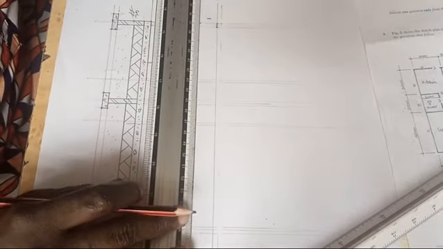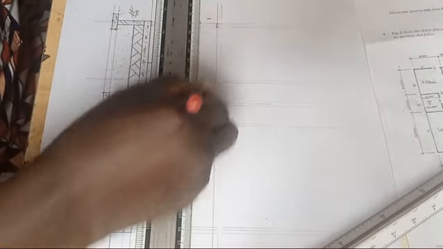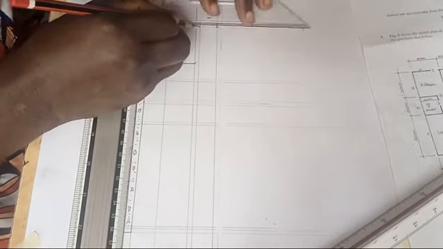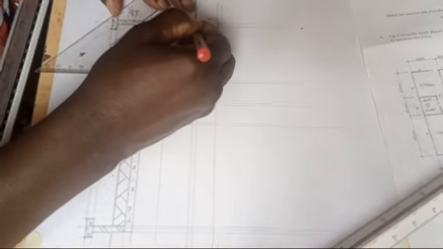This one I'm supposed to draw for the lintel, and this is where we have the symbol for lintel. So sticking this.